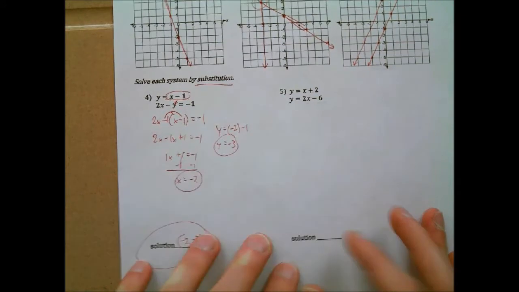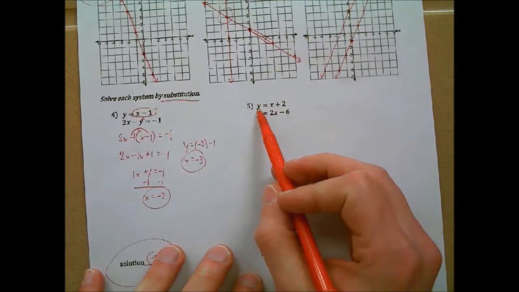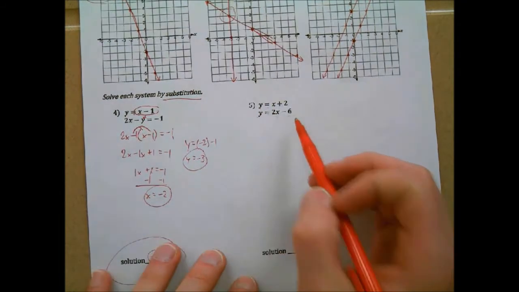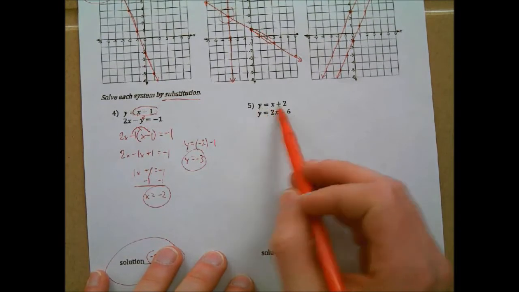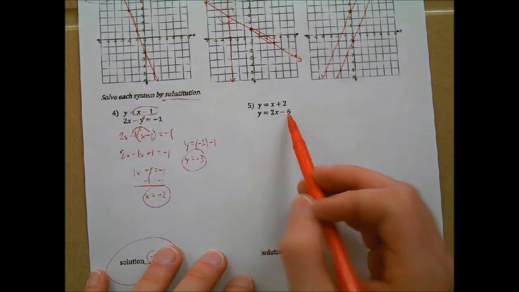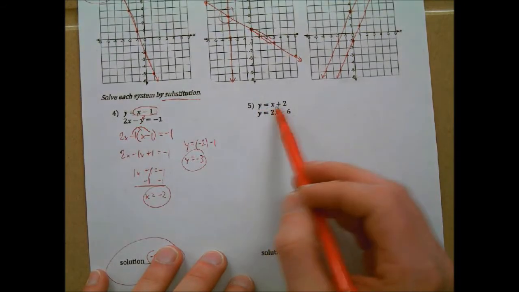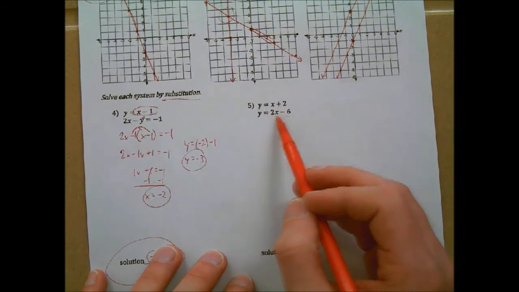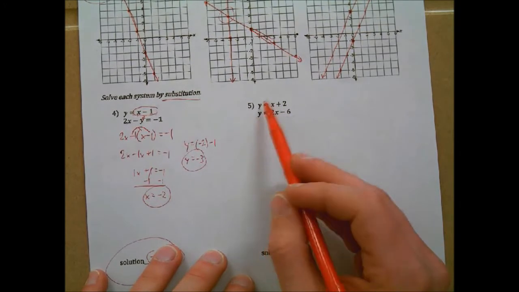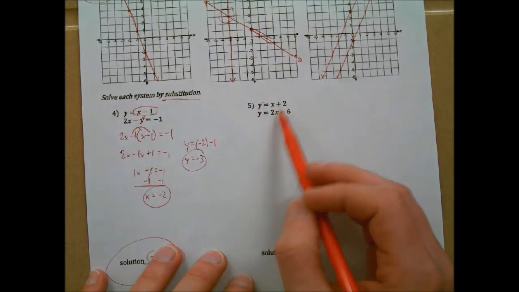Now, you'll look here and you'll see y is equal to x plus 2. We also have y is equal to 2x minus 6. So you can see both of these equations are solved for y. Y is equal to this, but y is also equal to this. Well, if y is equal to this and y is equal to this, what must be true about x plus 2 and 2x minus 6? They're both equal to y, the same y, right? And so we can say they equal one another.